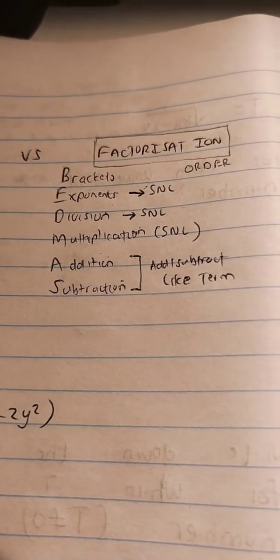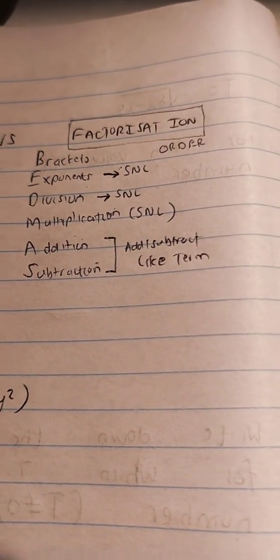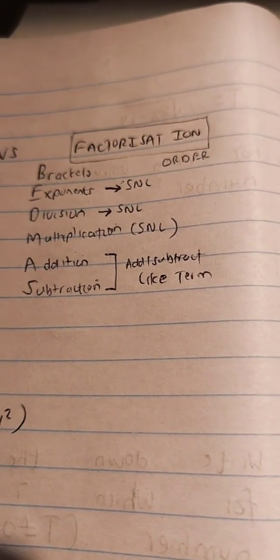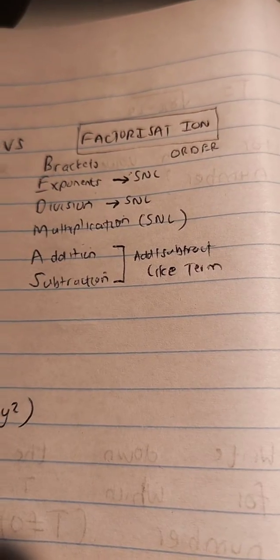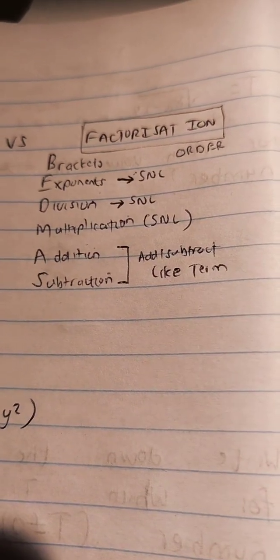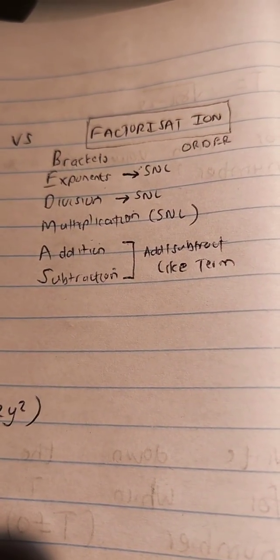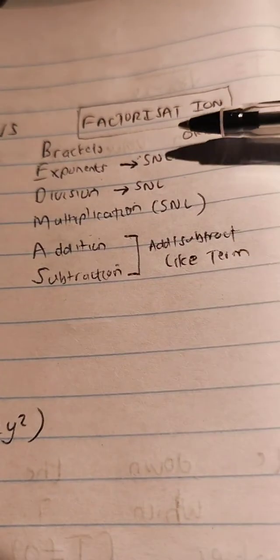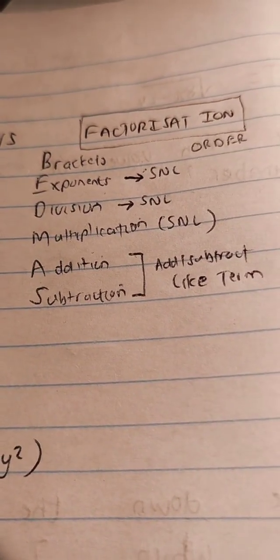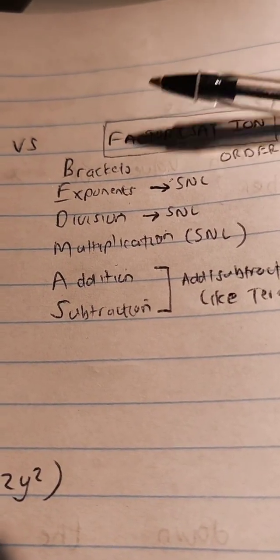In other words, we can only add and subtract those terms that have the same variable and exponent. We cannot add or subtract unlike terms. So this, for me, guys, is a summary of what to do whenever I'm dealing with products.